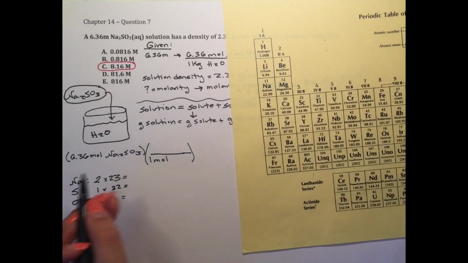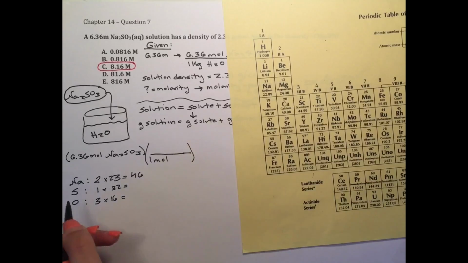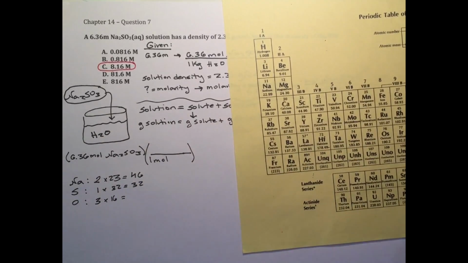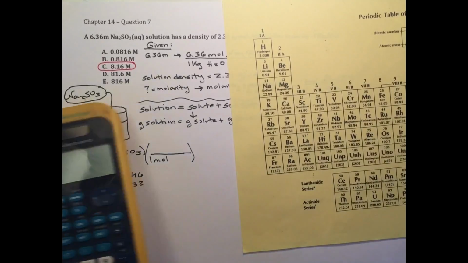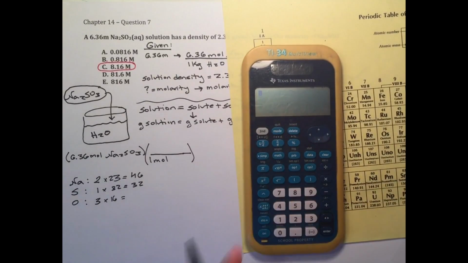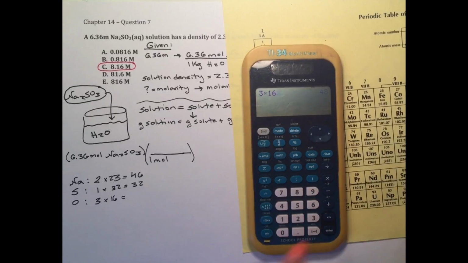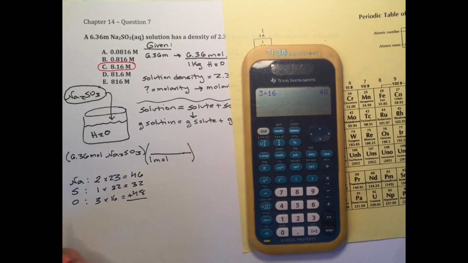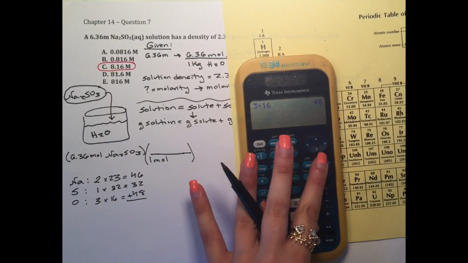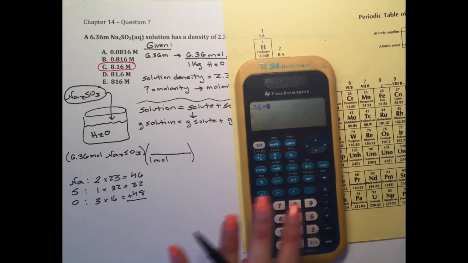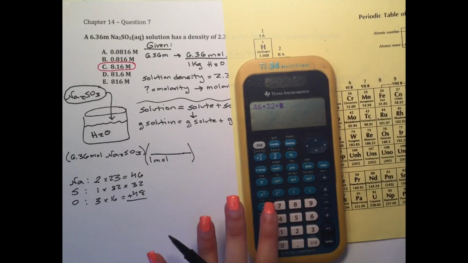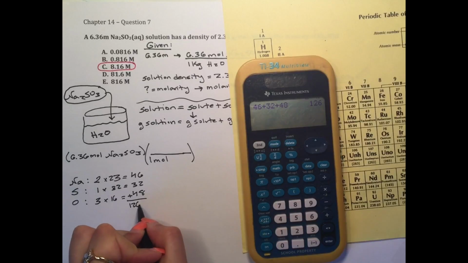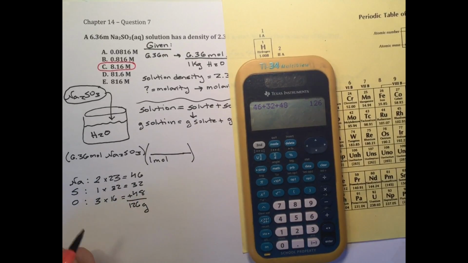All right, so 2 times 23 is 46, 1 times 32 is 32, and 3 times 16 is 48. Let's just add all of these together. And we get 126 grams for 1 mole.